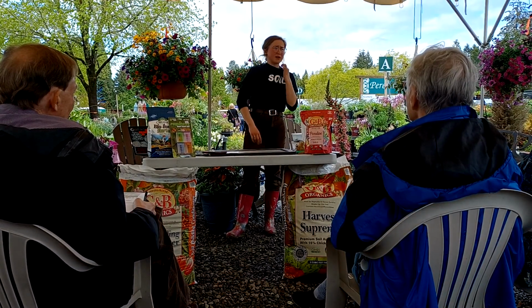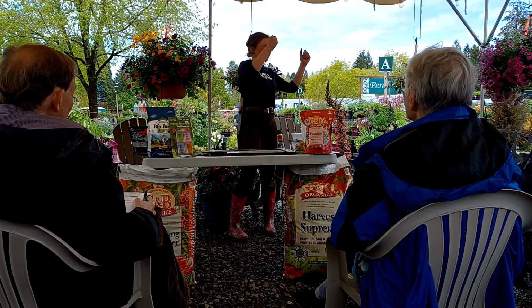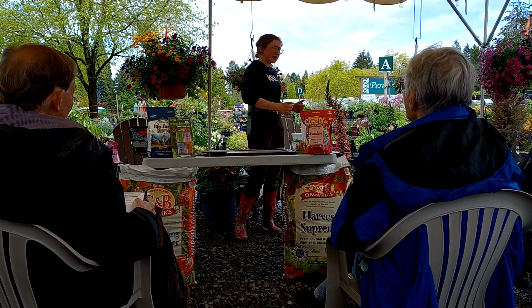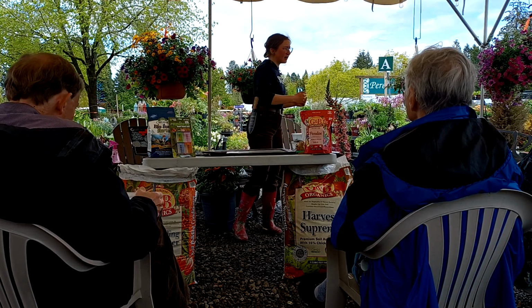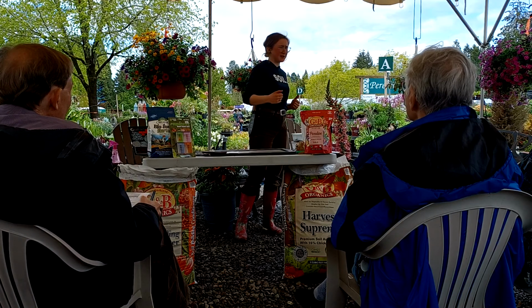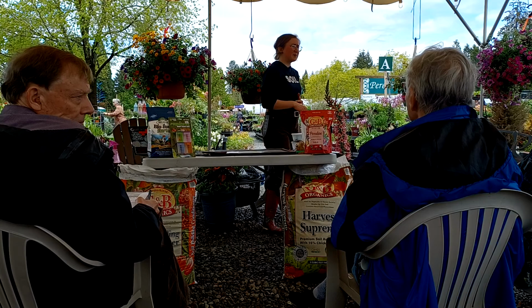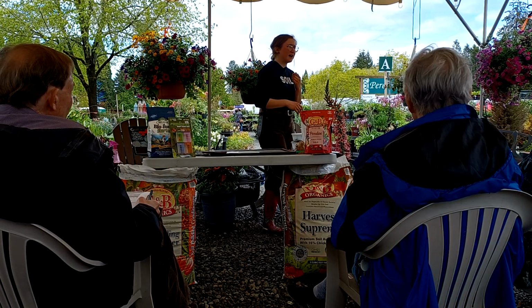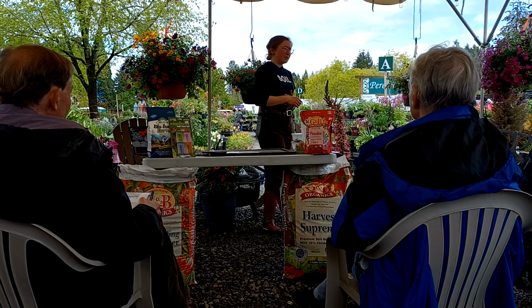So the best way to work it in is, I don't know if you've ever seen a broad fork, but physically getting it in there, whether you have just a turning fork or a broad fork are super nice for doing larger areas. But if we already have established plants and we're just trying to improve the overall health of the soil, digging around the plants, just going in like 4 inches?